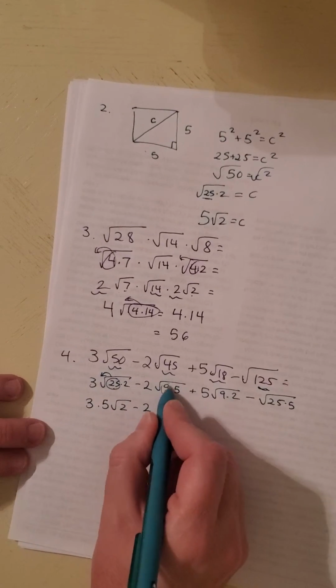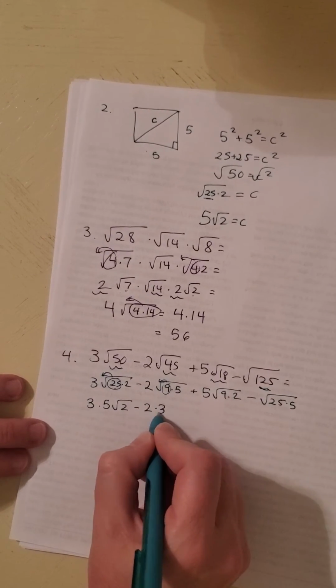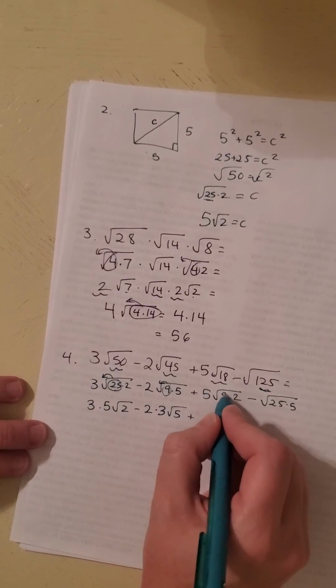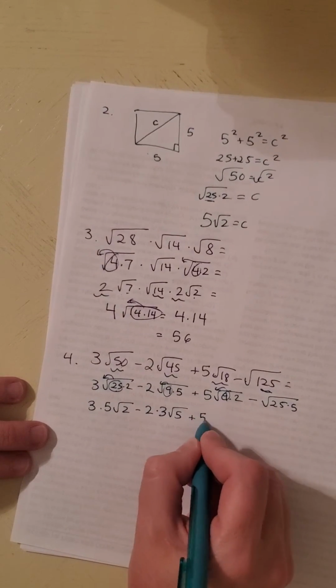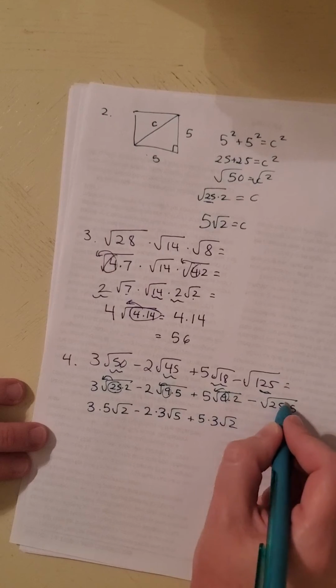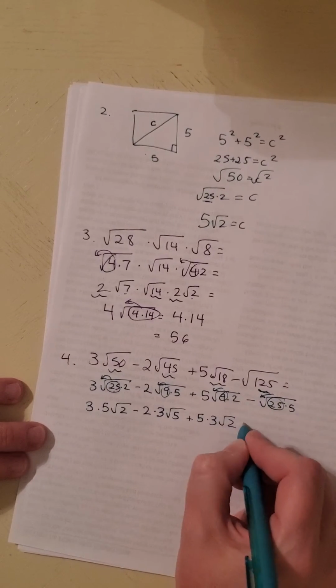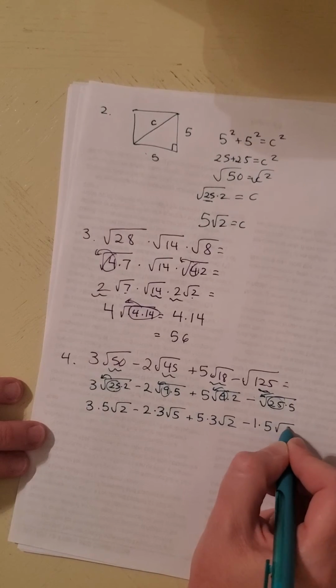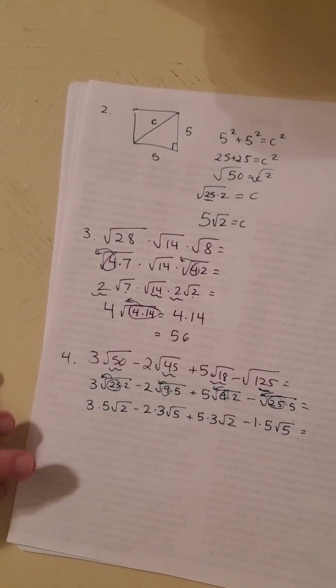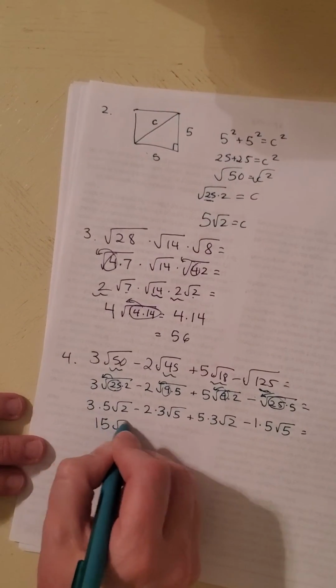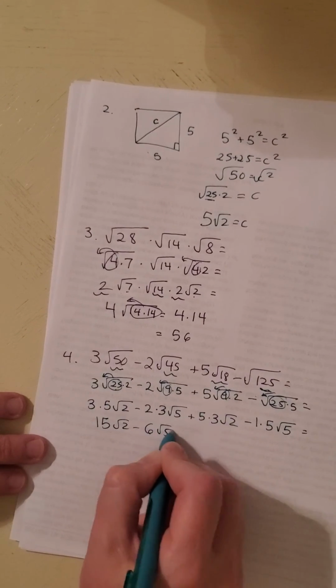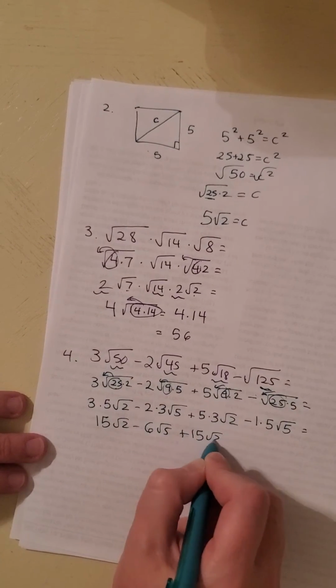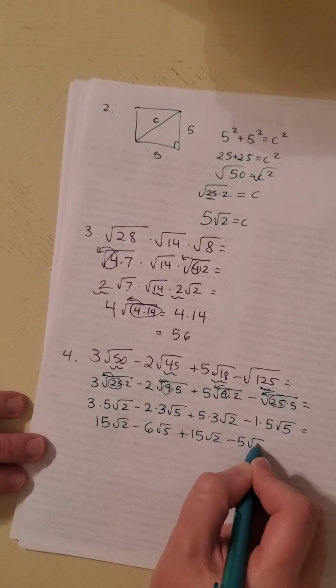Minus 2, the square root of 9 is 3, so that's going to come out and multiply. And the square root of 5 is 5. It's going to come out, but their coefficient there is just a 1. So it'll multiply with the 1, but it's still just a 5. So this is 15 root 2 minus 6 root 5 plus 15 root 2 minus 5 root 5.